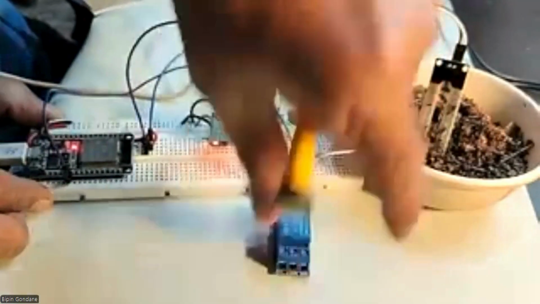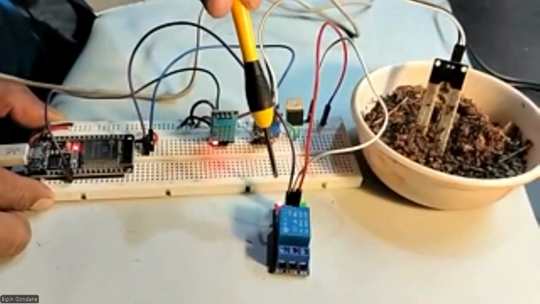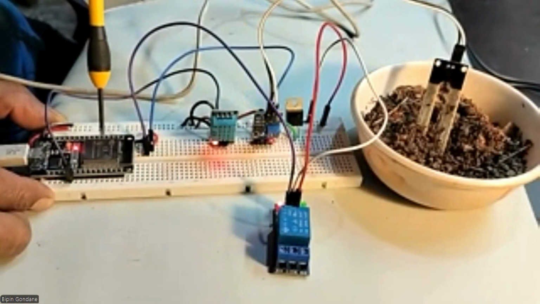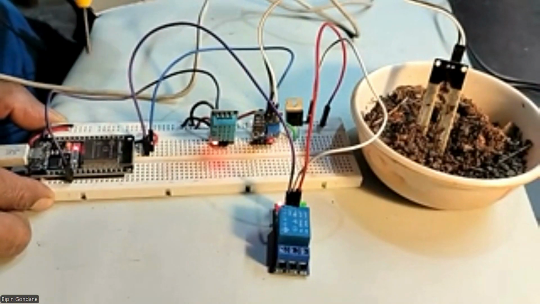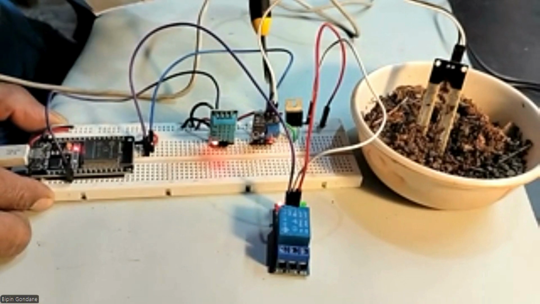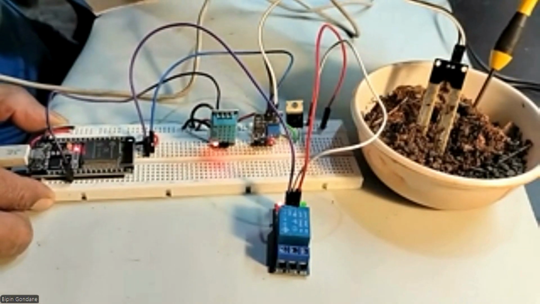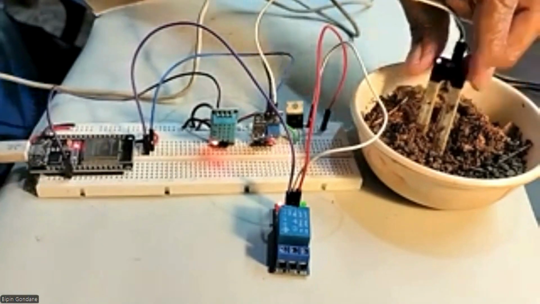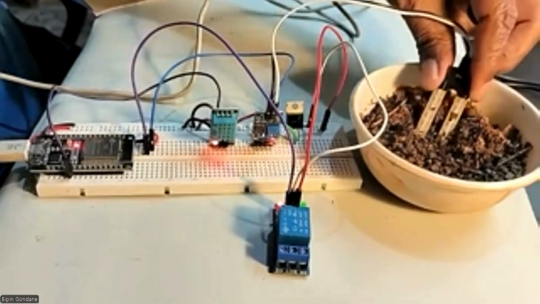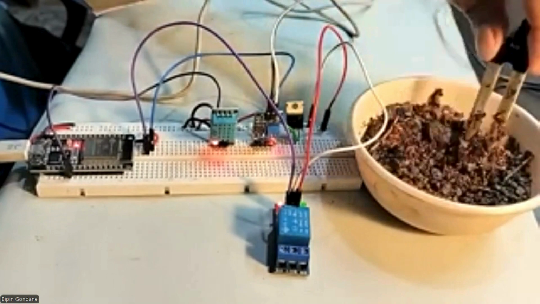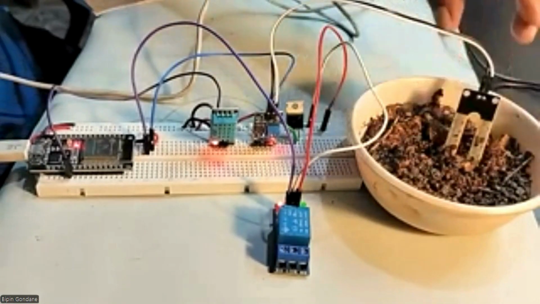You can see the relay over here. This is my relay, this is what is working. So here only 2 connections: pin number 4 is connected to this, and pin number 34 is connected to your soil moisture sensor. I've kept it in this so that you can make out whether the soil is moisturized or not. You can just see the light over here, and it will tell you whether it is moisturized or not.